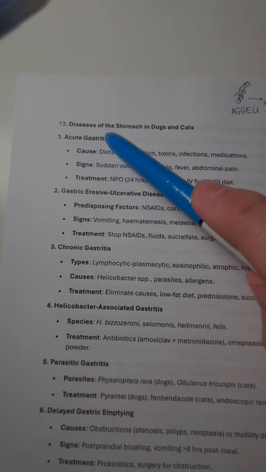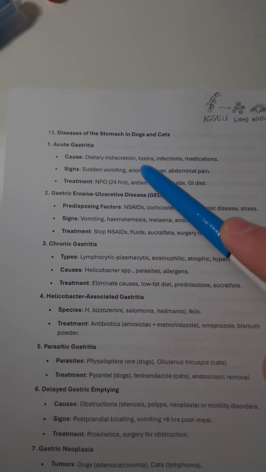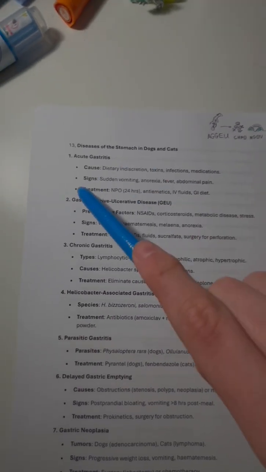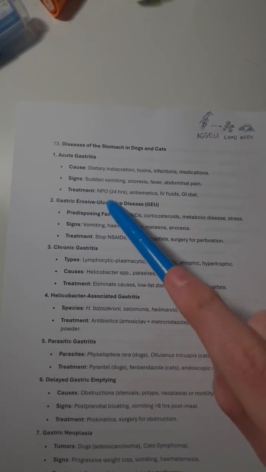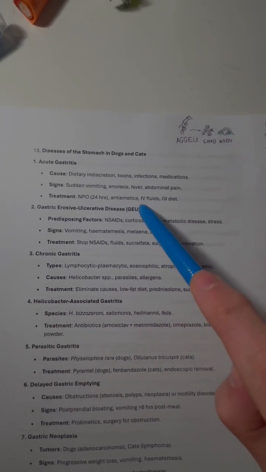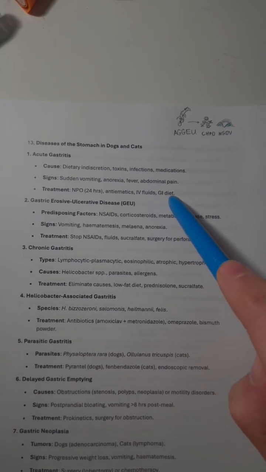For acute gastritis, the causes can be dietary indiscretions, toxins, infections, and medications. The signs are sudden vomiting, anorexia, fever, and abdominal pain. And the treatment, you give no food for 24 hours and then antiemetics, IV fluids, and a gastrointestinal diet.